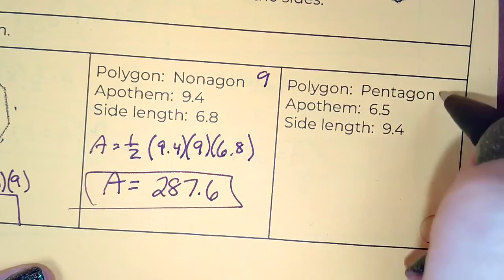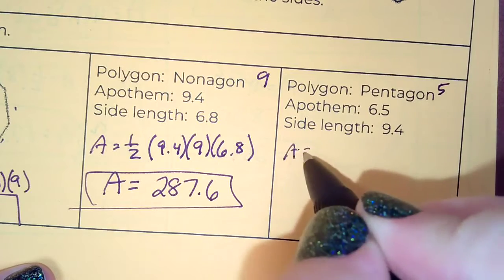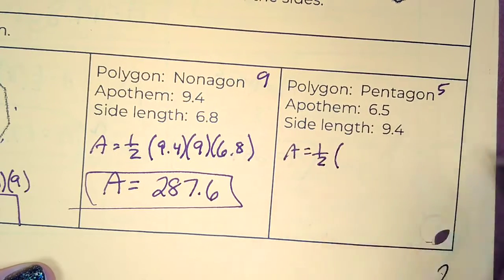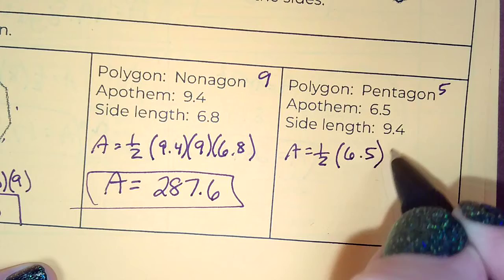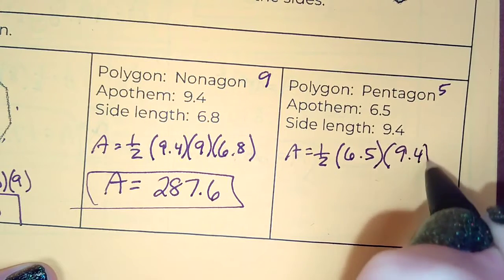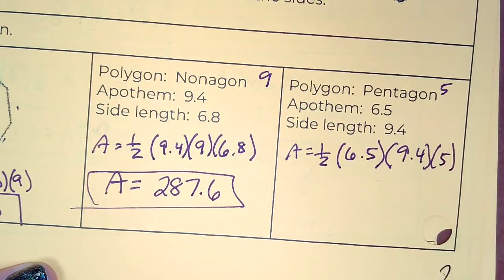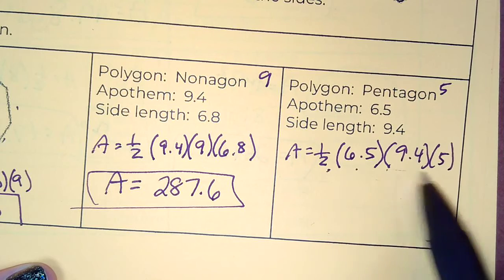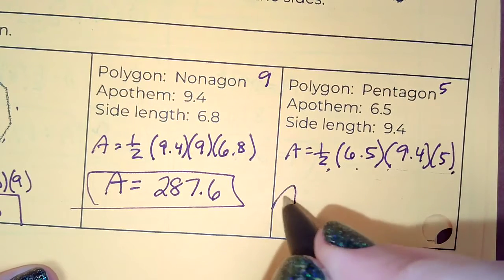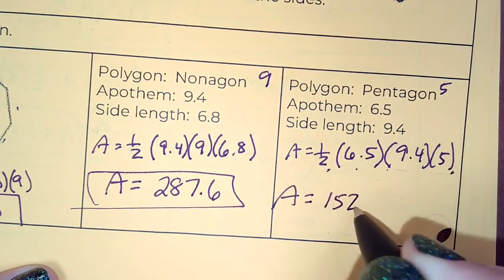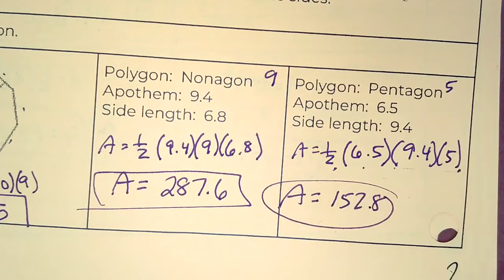Last one, pentagon, 5 sides. Area equals 1/2 times 6.5 times 9.4 times 5. 1/2 times the apothem times perimeter. 152.8.